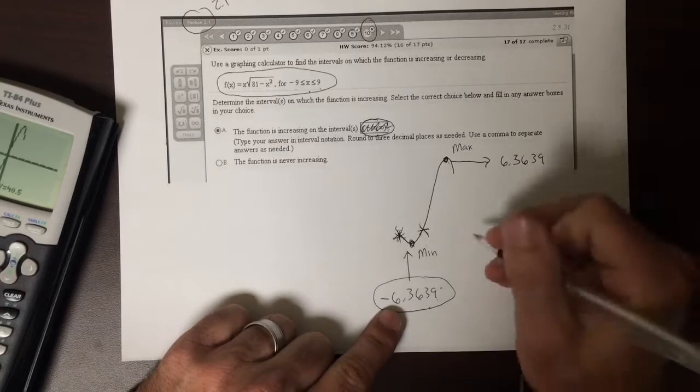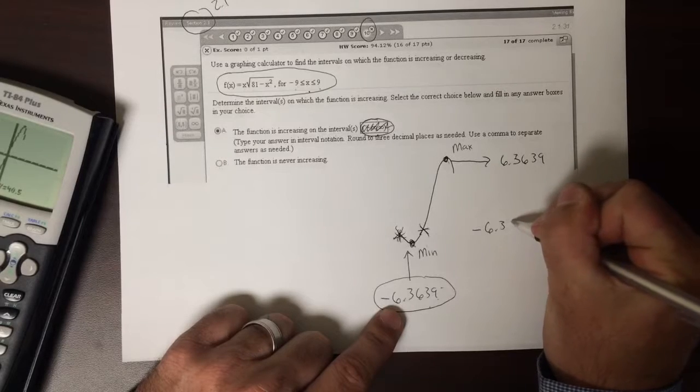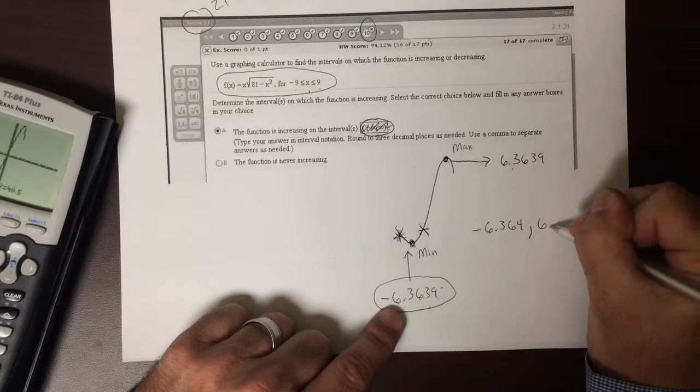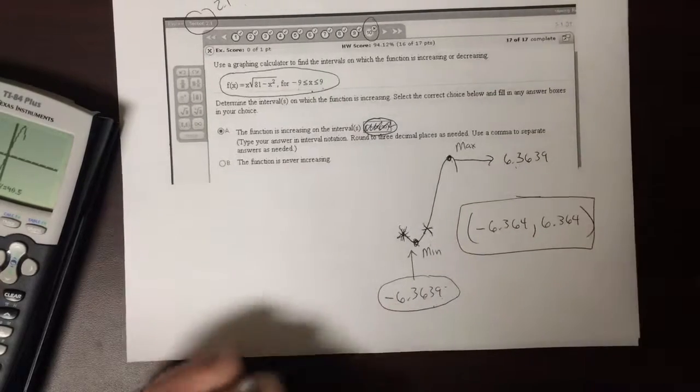So if you had to round this to 3 decimal places, the farthest point left is -6.364, comma. The farthest point right is +6.364, and that would be the answer to this question.